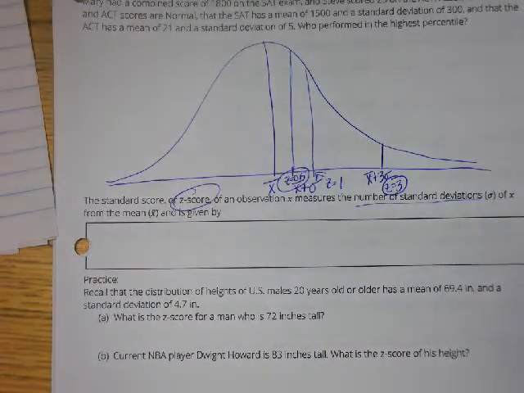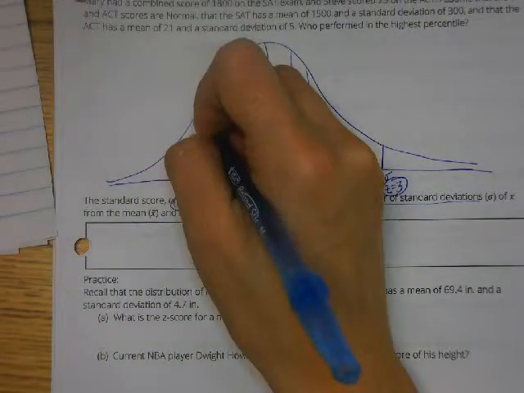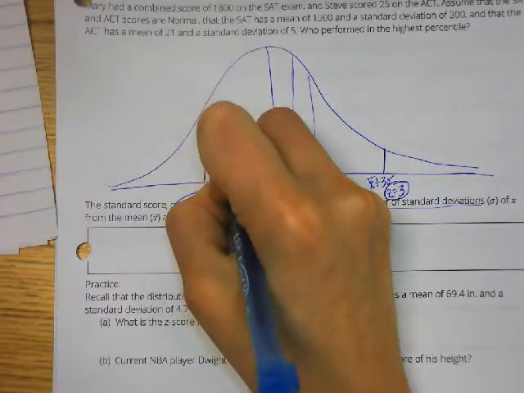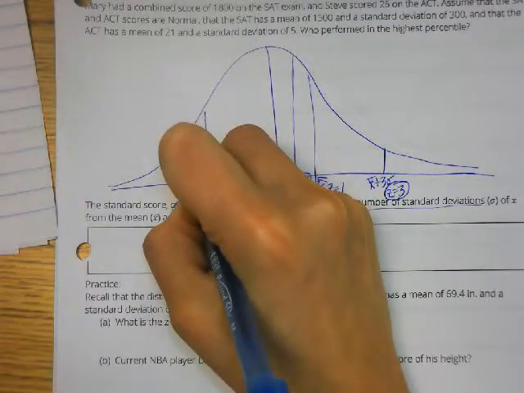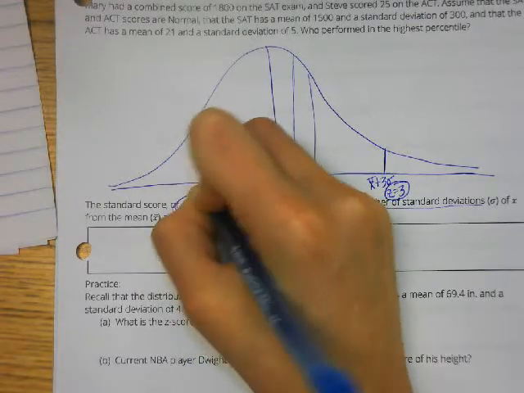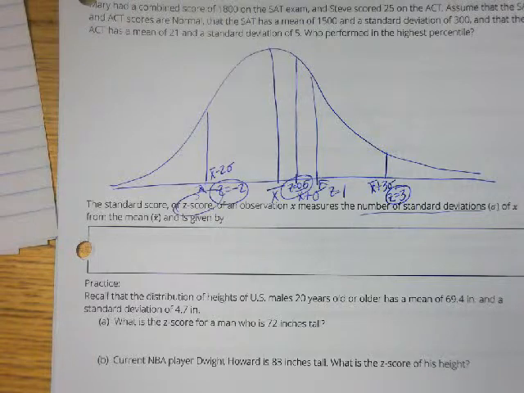On the left-hand side, if you're at x bar minus 2 sigma, you're going to be at z equals minus 2. You're minus 2 standard deviations to the left.